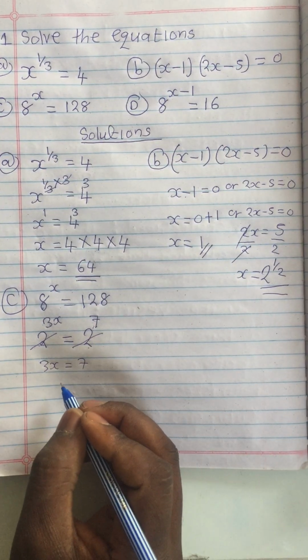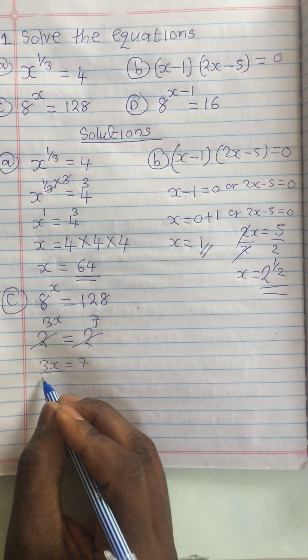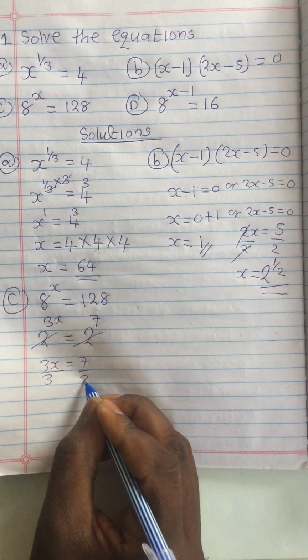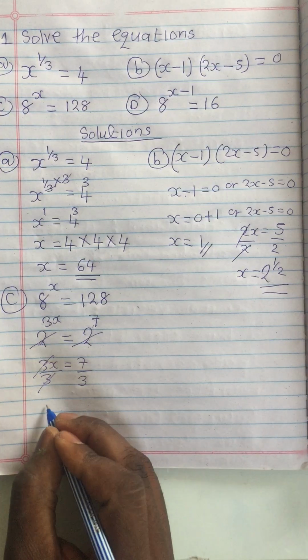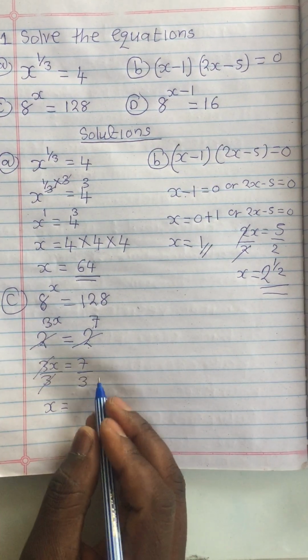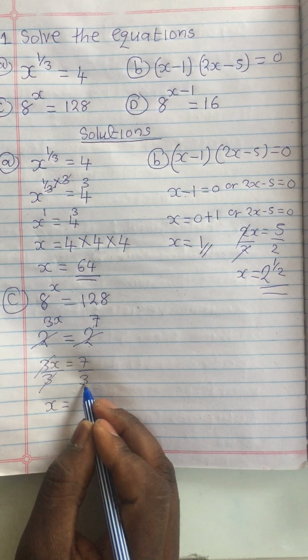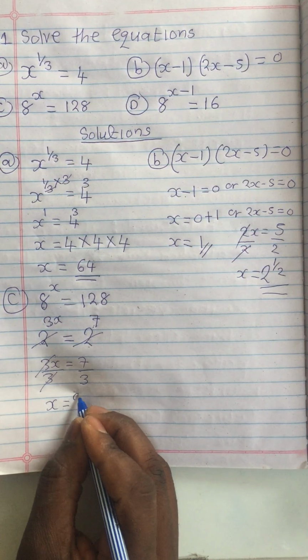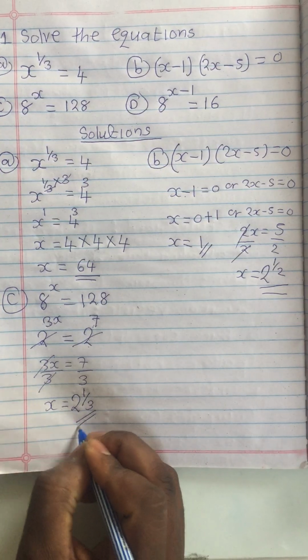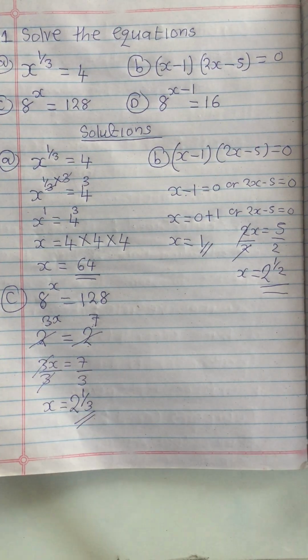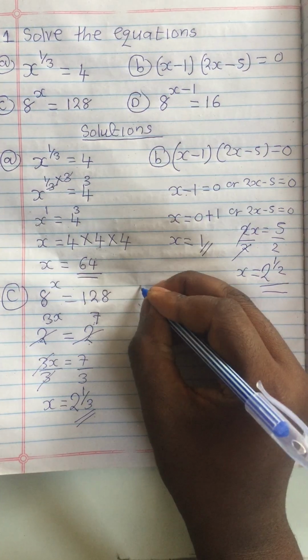Now, since they said solve the equation, you divide both by 3, also there by 3. You eliminate this and this. So x is equal to, how many times can 3 go into 7? It goes 2, remainder 1 over 3. You end here. We come to D.